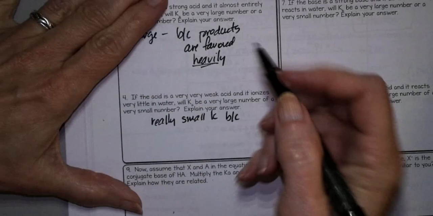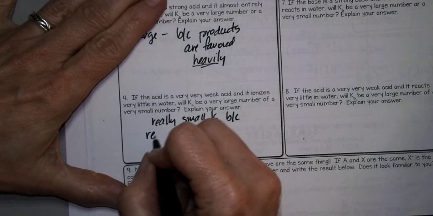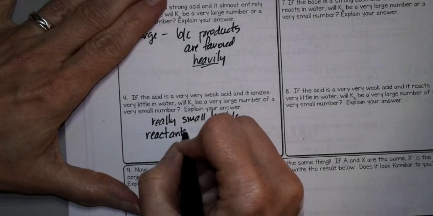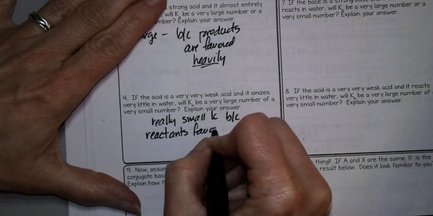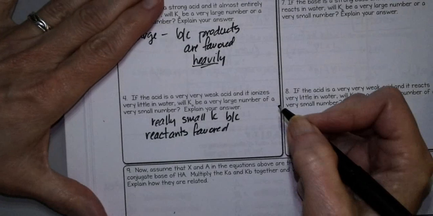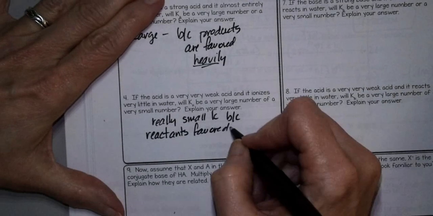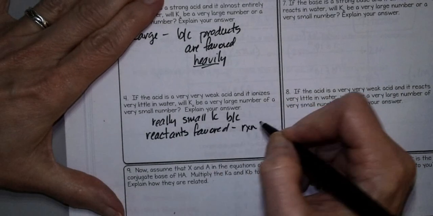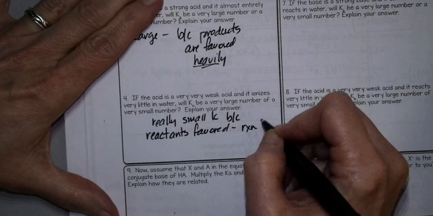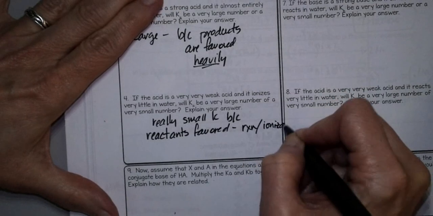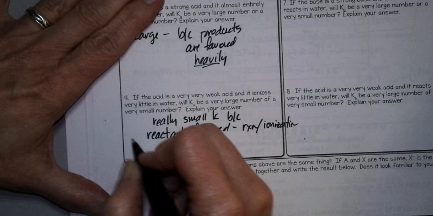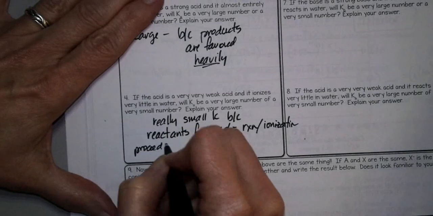The reaction proceeds to a very small amount. The ionization, if you say ionization because that's what they're talking about, just proceeds to a really small degree.